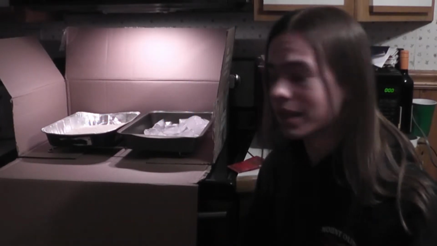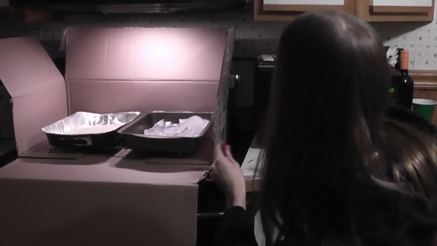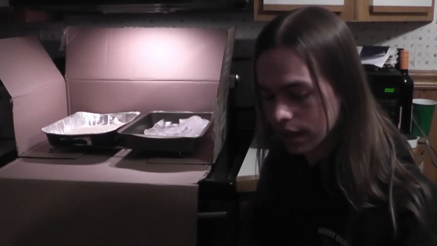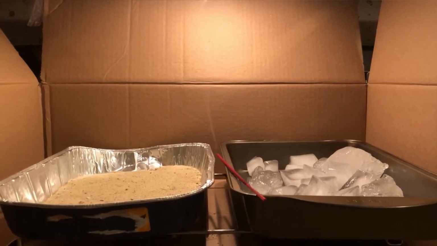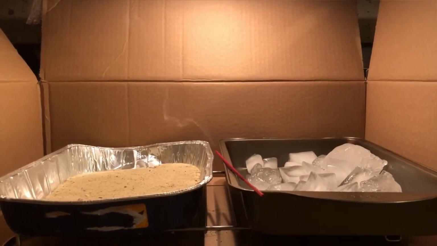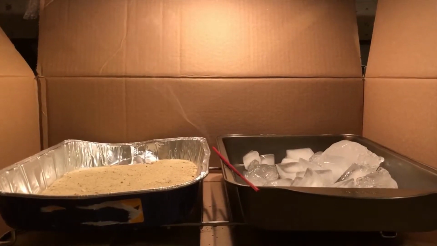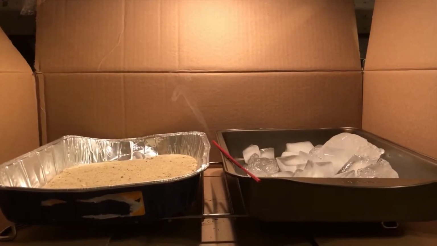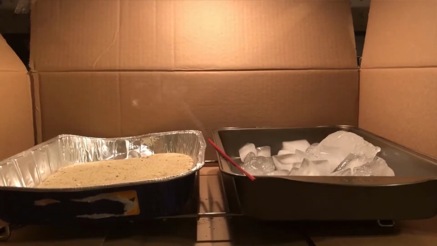Now, we can test this by taking an incense stick and lighting it with a match and then putting it in the middle between the two surfaces. The smoke from the incense stick is moving towards the sand because that is showing how the air above the ice cubes is heading over towards the air above the sand because it's balancing out pressure.